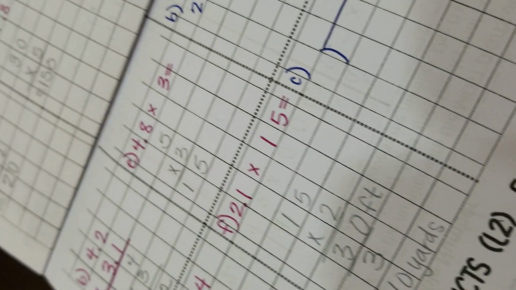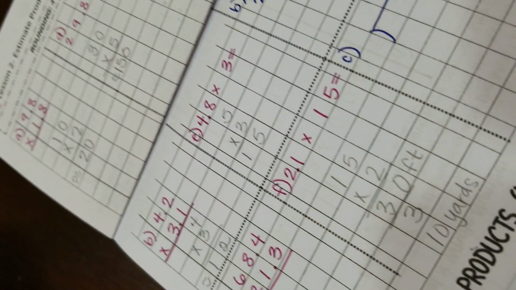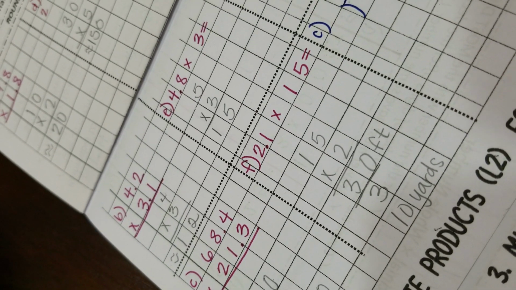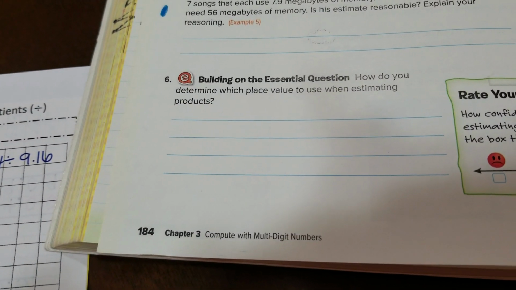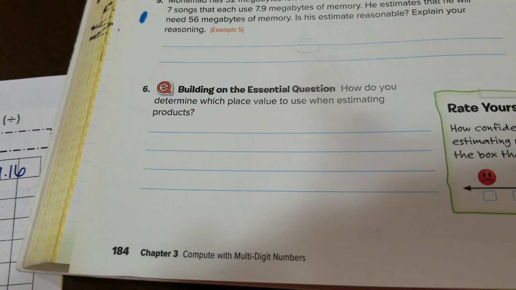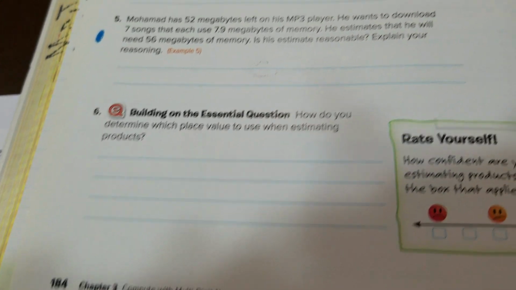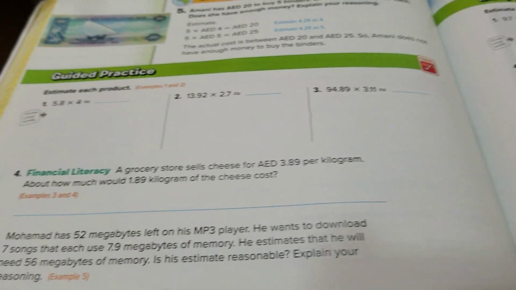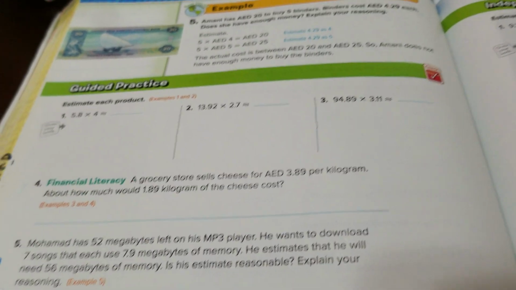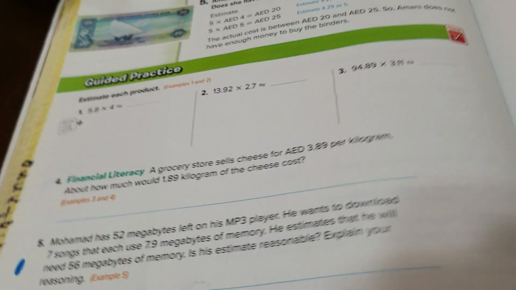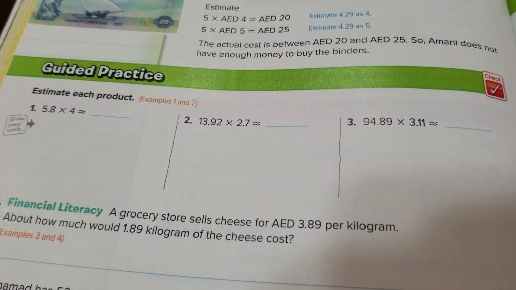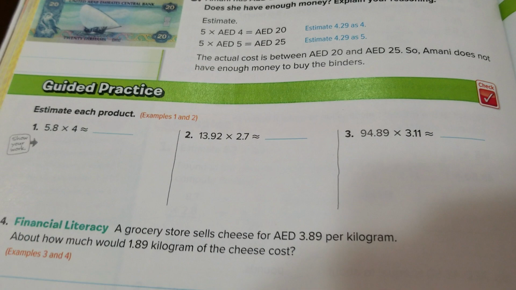So please be sure to fill in your foldable with this information. Okay. And we're going to also look at the guided practice problems on page 184. When you come to class tomorrow, you will work on other problems in the book. So this video is actually going to be your lesson. And then when you're in class, you're going to do more practice with each other or on your own.